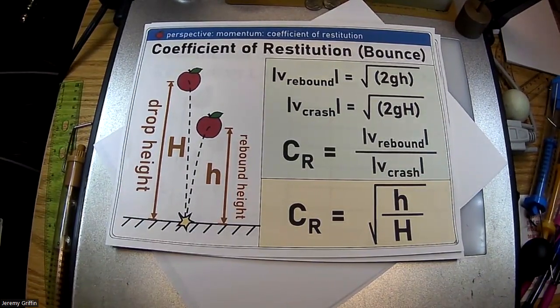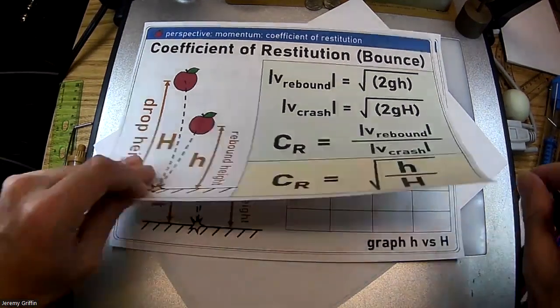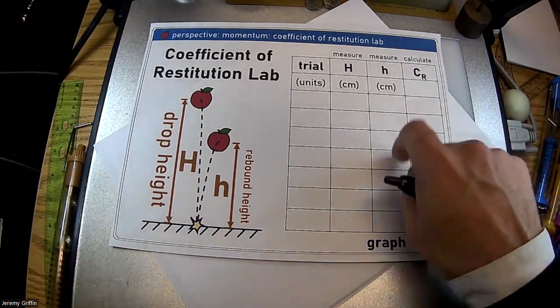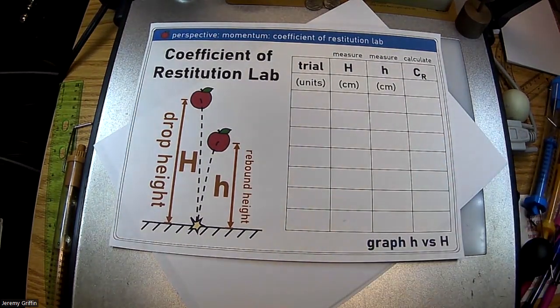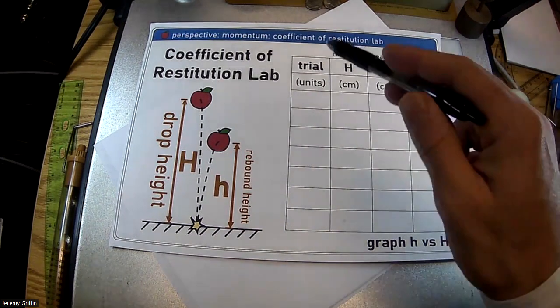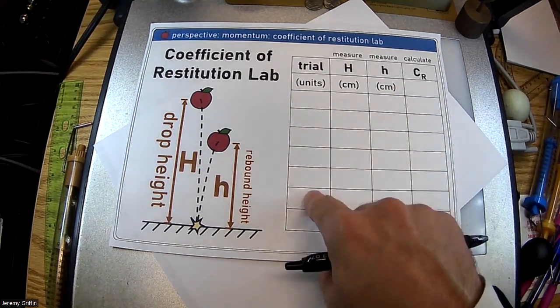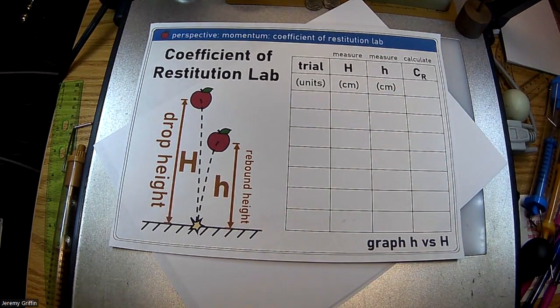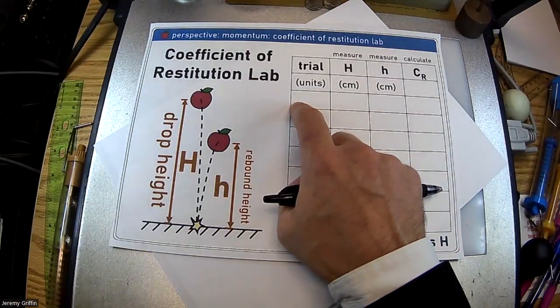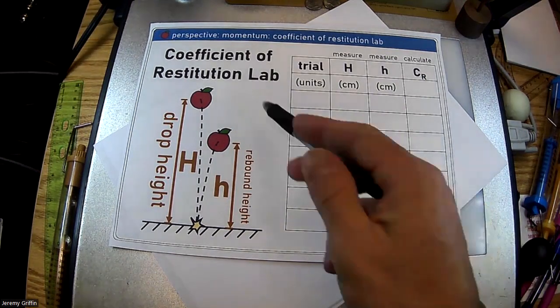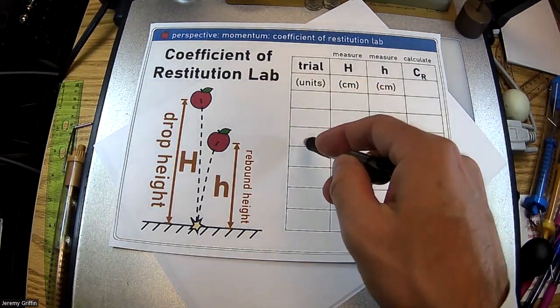Now let's see what you are doing today. You have a half page in front of you, a blank half page. So copy down this table right here. You have rulers, so draw some straight lines for a table. You're going to do different trials. Try different drop heights. You have a bouncy ball. The question is, how bouncy is the ball off this tile floor? Coefficient of restitution. So try different drop heights.